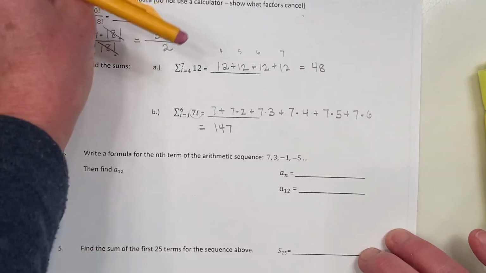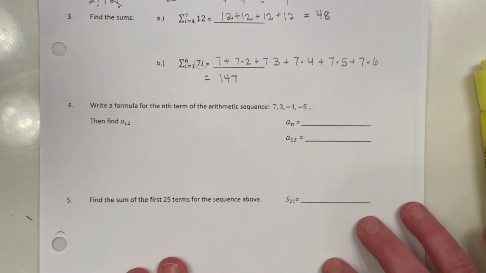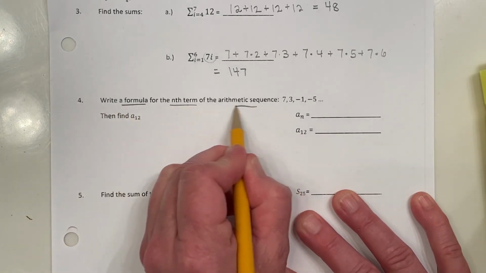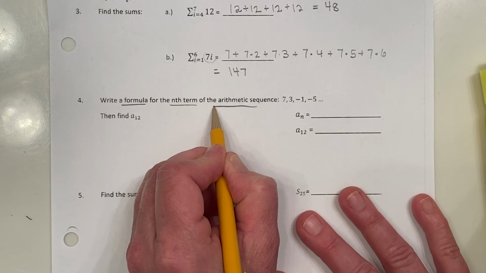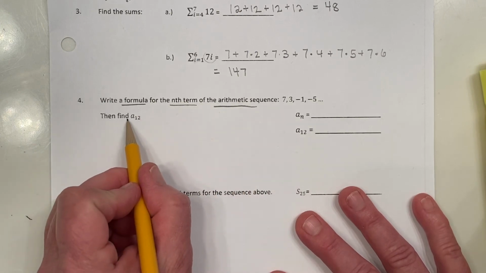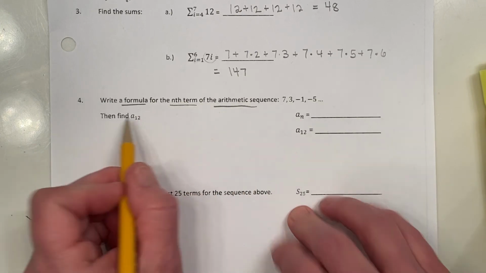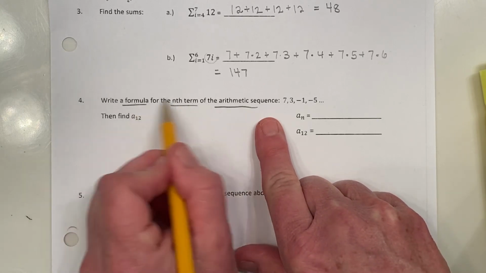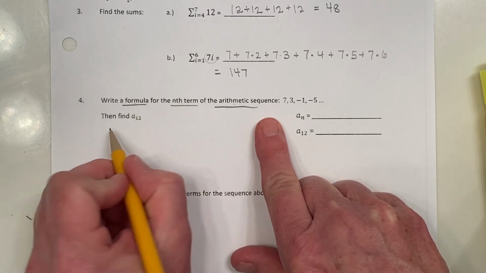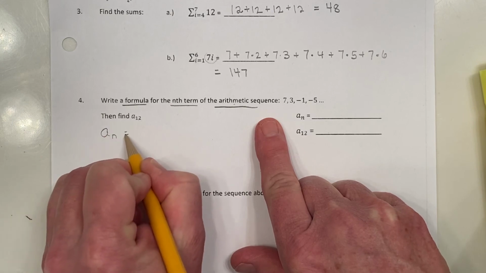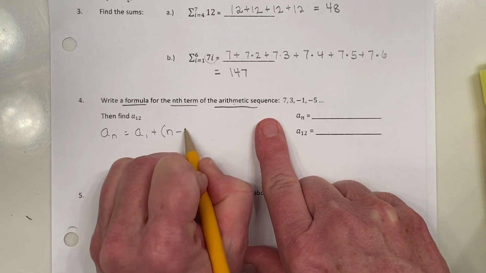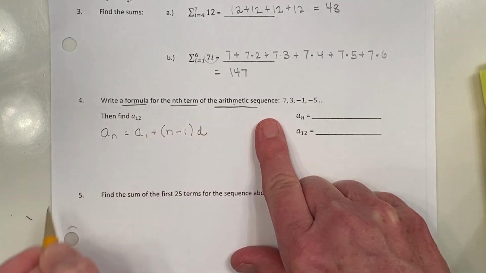Okay, problem 4. See what we're doing here. It says write a formula for the nth term of an arithmetic sequence. And then we're going to use that formula to find the 12th term of that sequence. So what we should extract from this language is formula arithmetic sequence. That's a sub n equals the first term plus parentheses n minus 1 times the common difference.